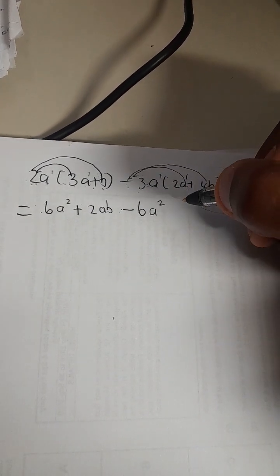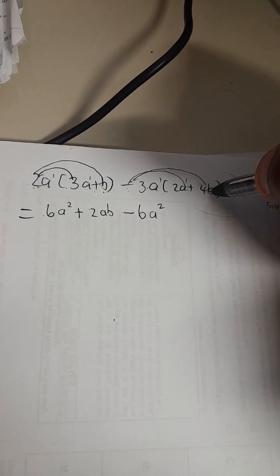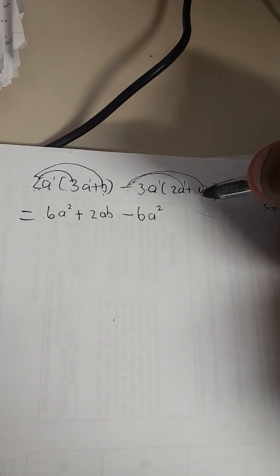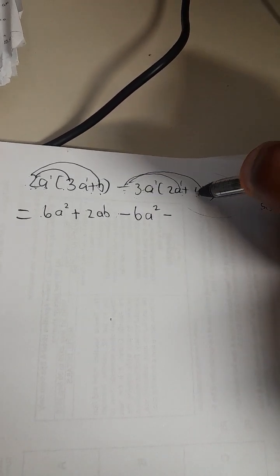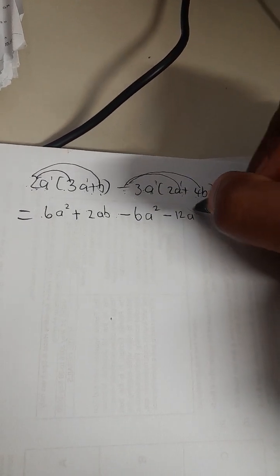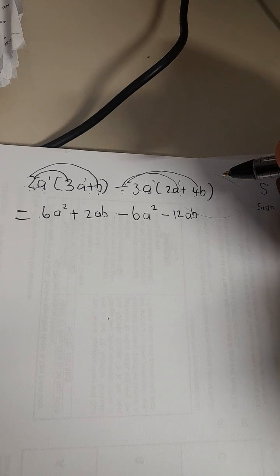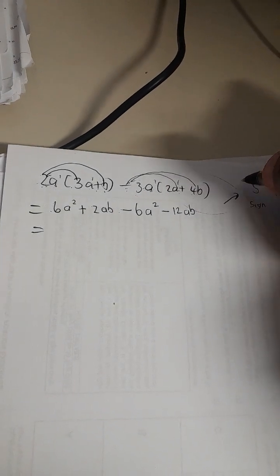Then we again distribute minus 3a into positive 4b. Negative times a positive gives us a negative. That's the sign. 3 times 4, the number, gives us 12. Then a times b, we write next to each other because that's how we represent them, as a product of each other, ab.